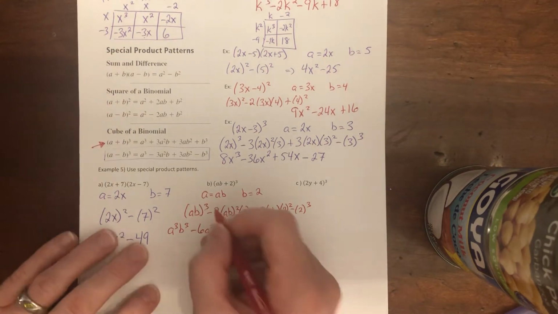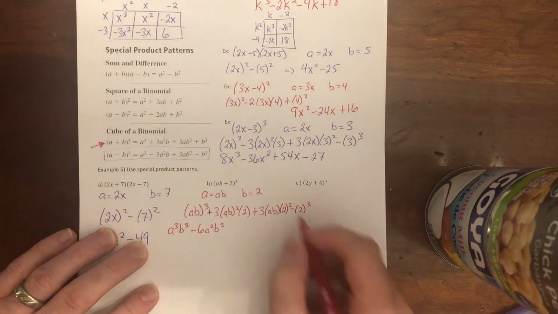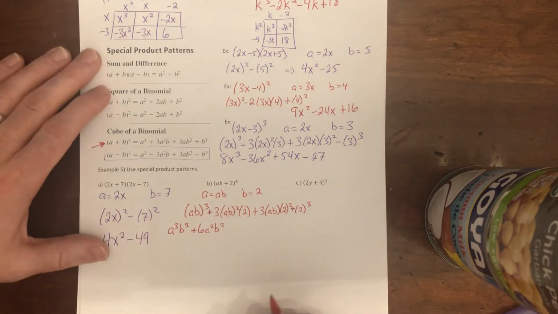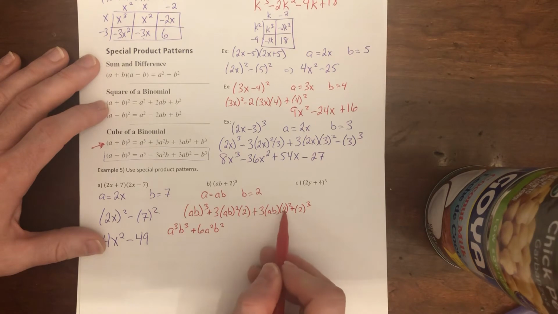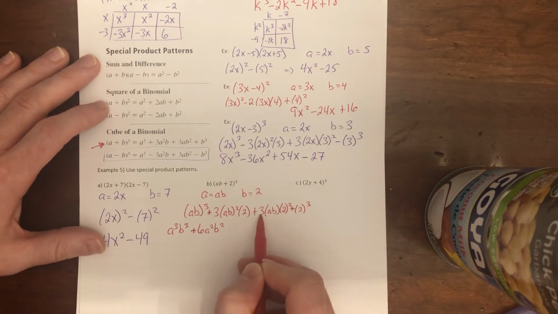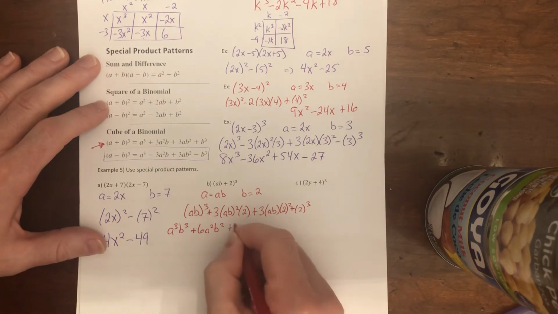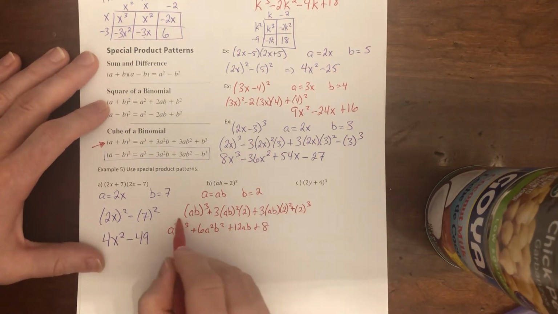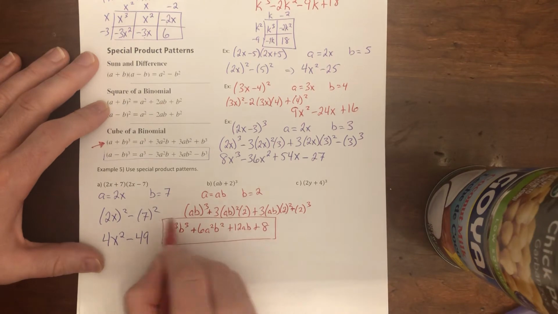Oh, sorry, that should be a plus here. My apologies, these are all pluses, so that's a plus. 2 squared is 4 times 3 is 12, so this would be plus 12ab plus 8.